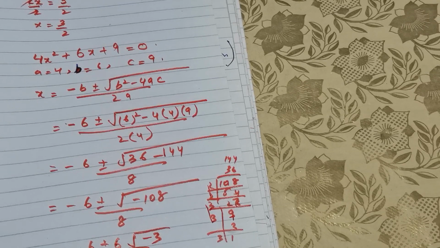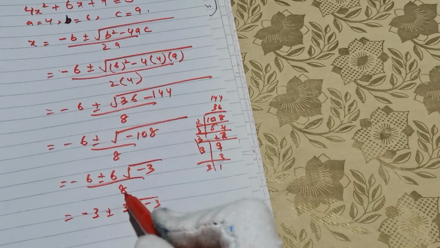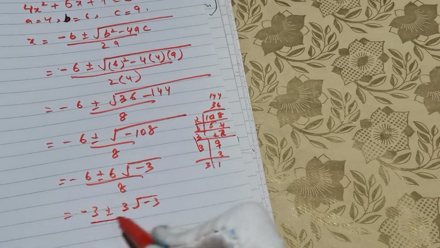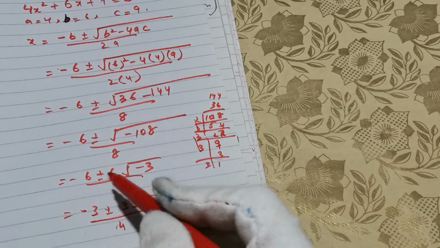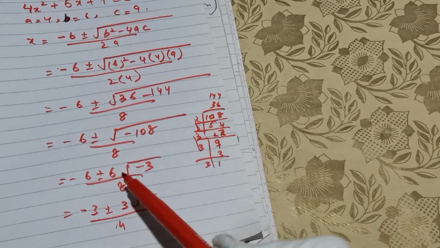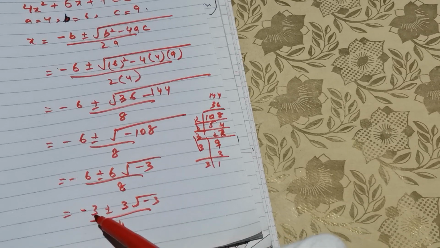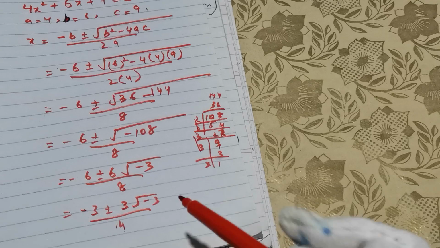So 2 is common. What is left? Minus 3 plus minus 3 under root minus 3 over 4. We take 2 common from this term and 2 from this term, they cancel each other.